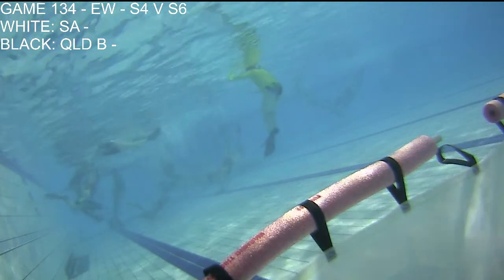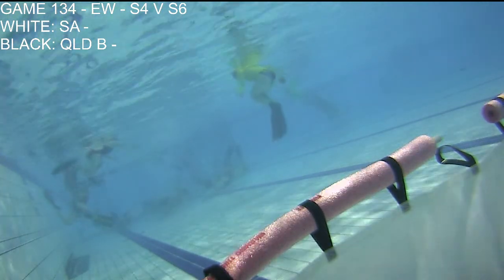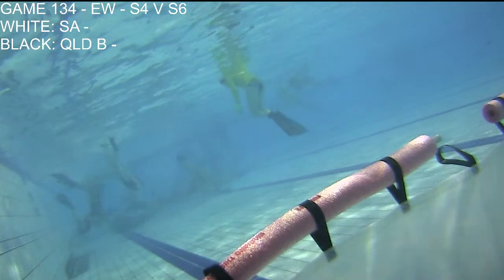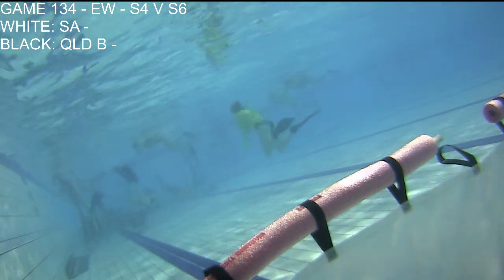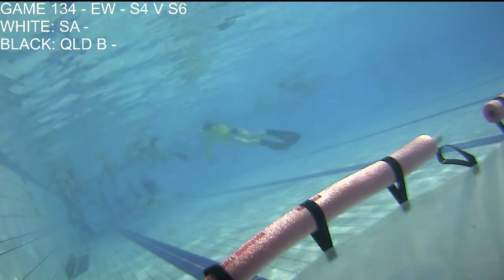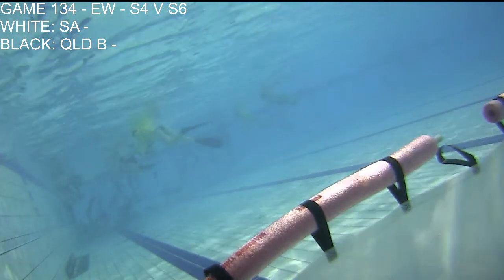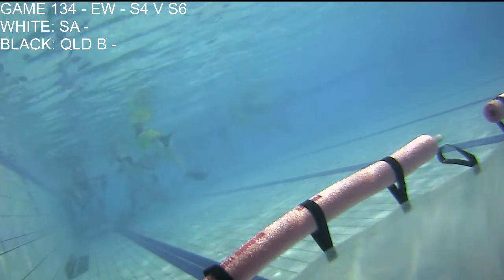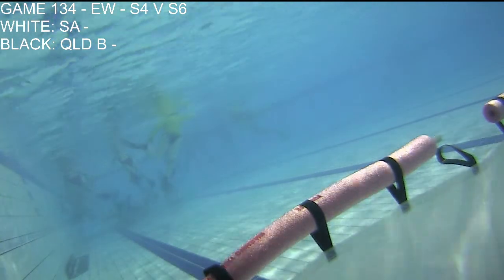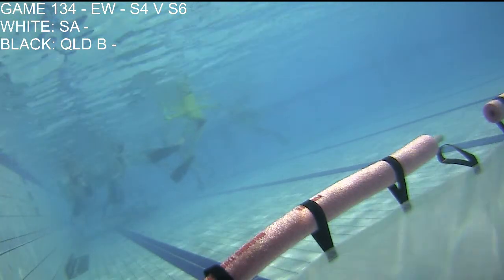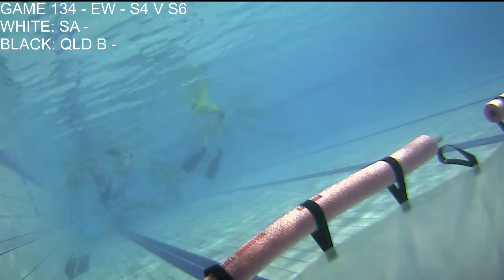Apologise for the cameras, they've been knocked around a bit again. You'll have seen the view of camera 7. That's the best I can manage for you, showing Queensland's defensive tray. Okay, they're in the corner and they're working it around.